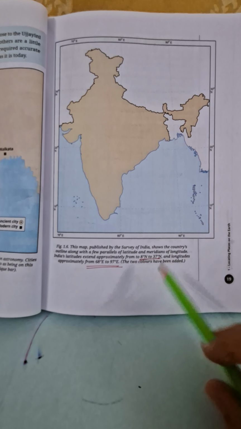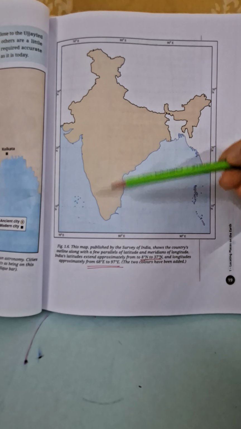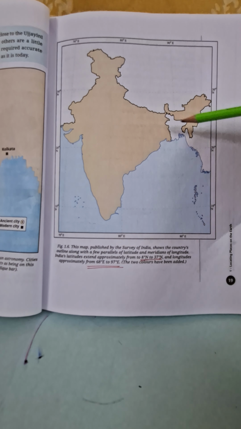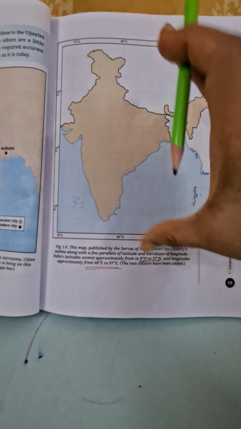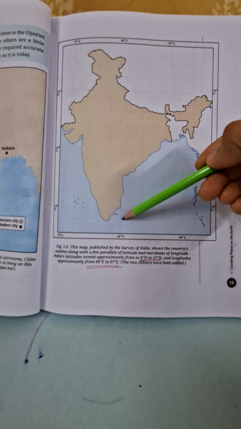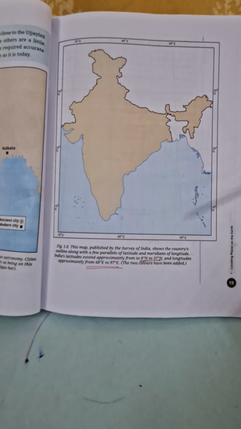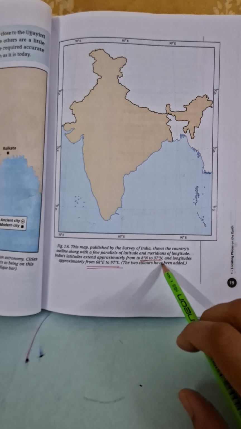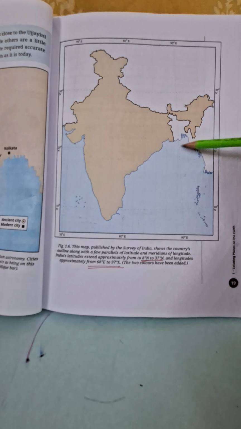This is very important. See the extent of India from north to south and east to west. By looking, if you measure it, you will find it is almost exactly the same. It means the north to south extent is exactly the same as east to west, though it doesn't look like this when you see the map. So these degrees are 8 degrees to 37. See, the equator is below India. The Tropic of Cancer passes just in the middle of India.